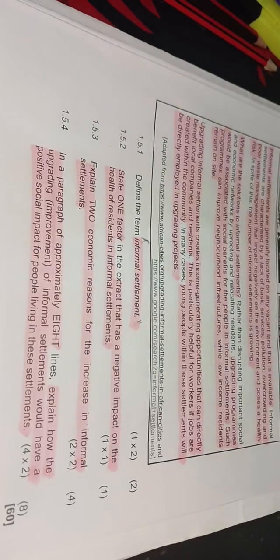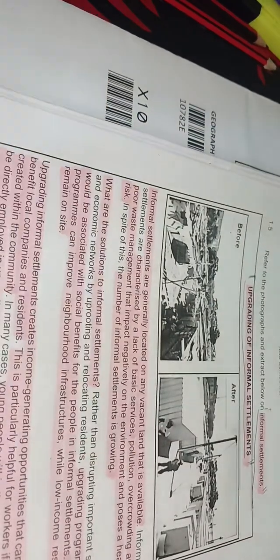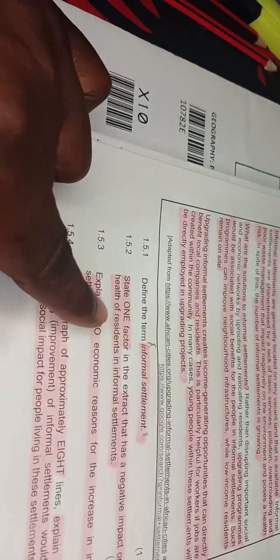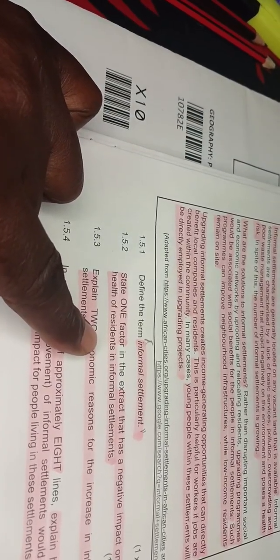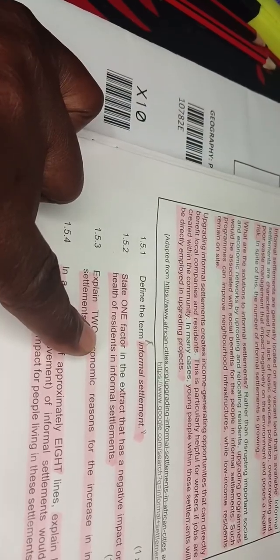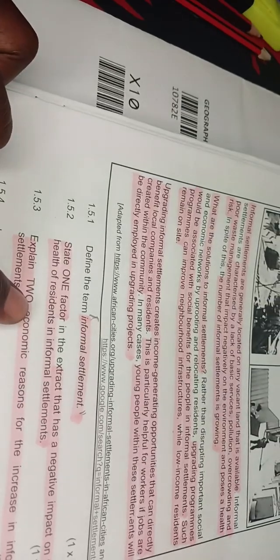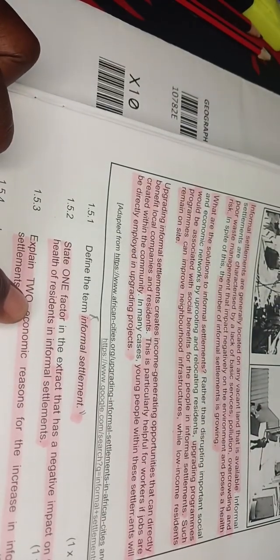Let's go to 1.5.2. State one factor in the extract that has a negative impact on the health of residents in the informal settlement. Remember, we talked about pollution. It has got a negative impact on the health of residents. What else? Lack of basic services, overcrowding. You can talk about poor waste management. So all those things are correct. You can include them.